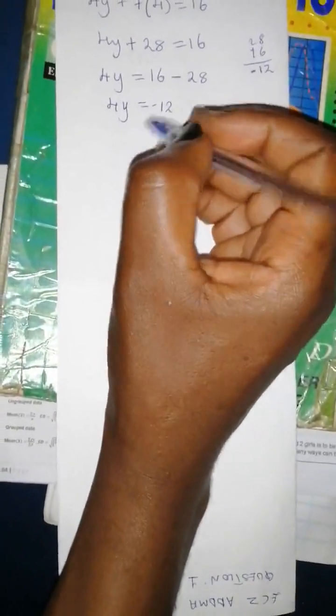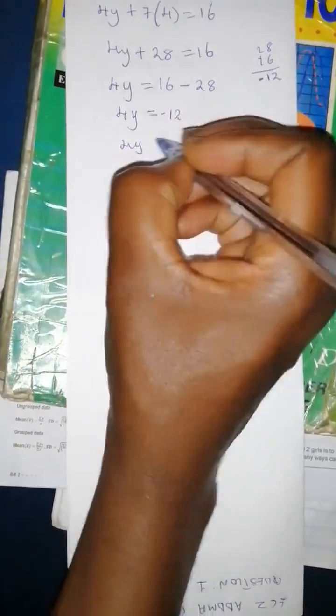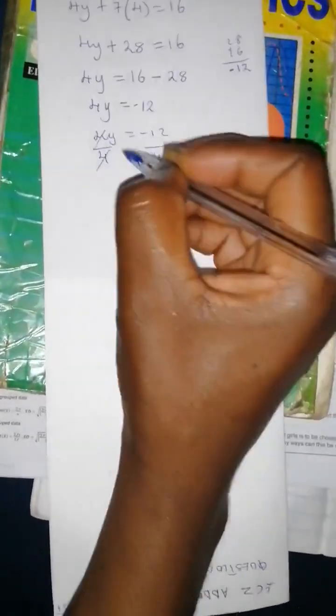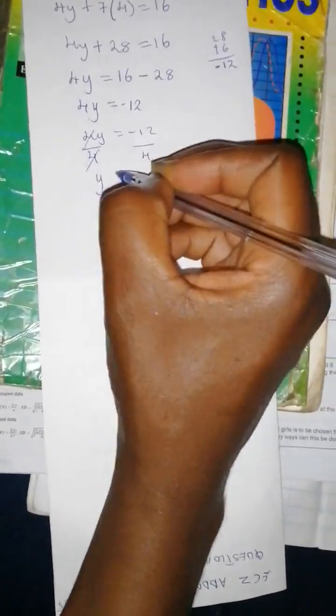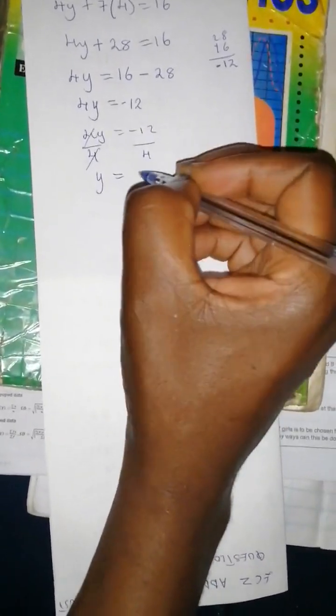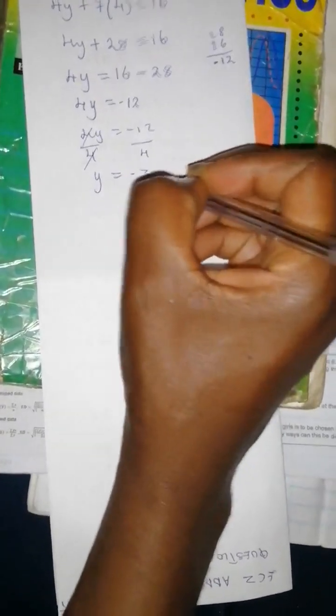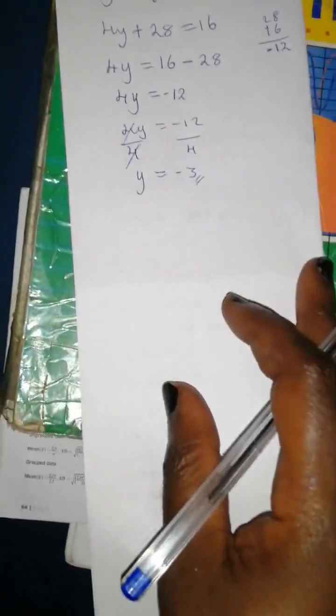Then I need to remain with y alone, so I have to divide both sides by 4. 4y divided by 4, negative 12 divided by 4. 4 into 4 is 1, 1 times y is y, equals 4 into negative 12 will give me negative 3. So the value of y is negative 3.